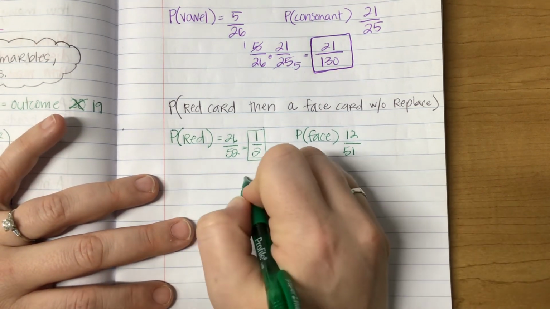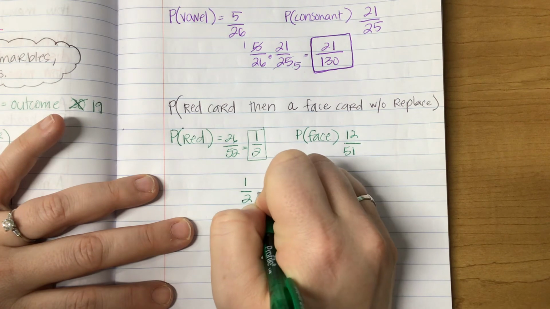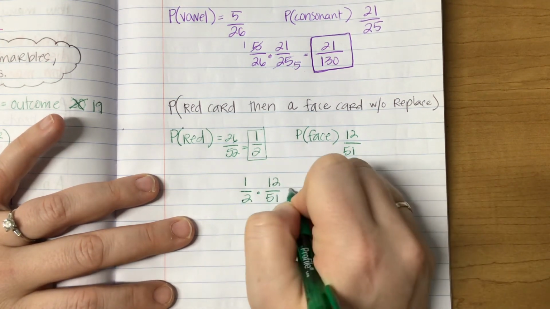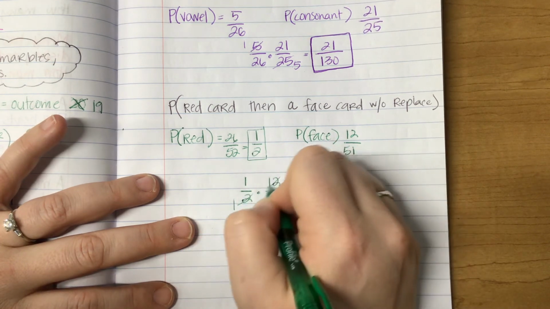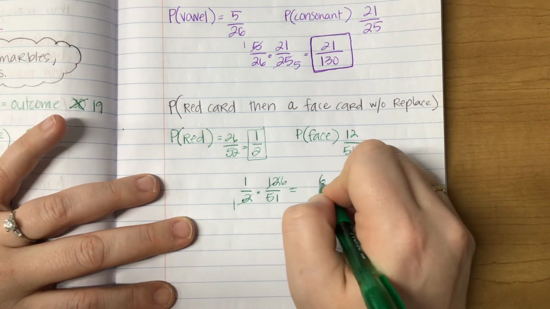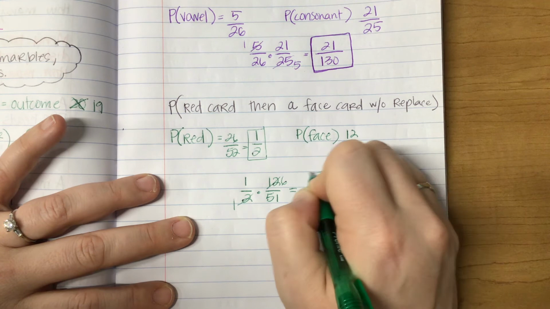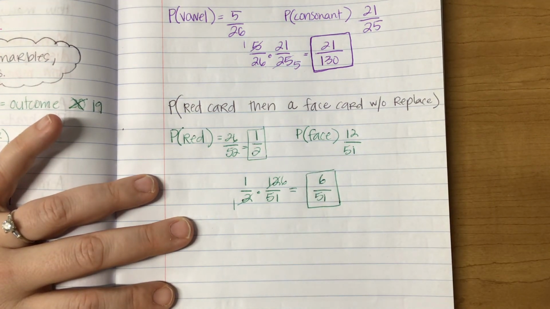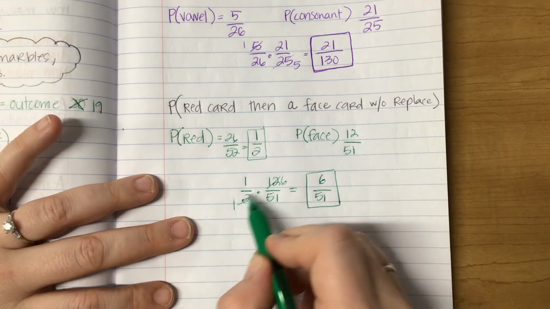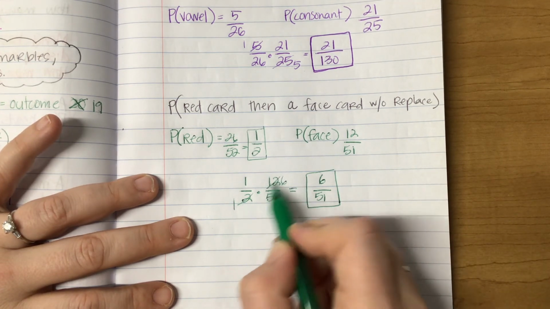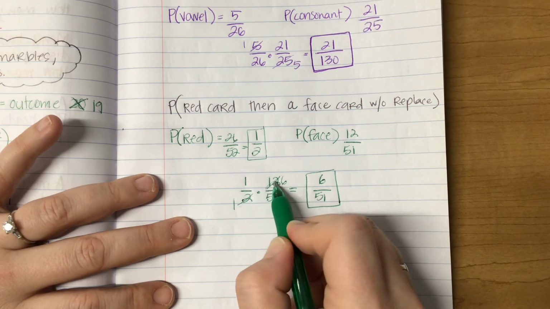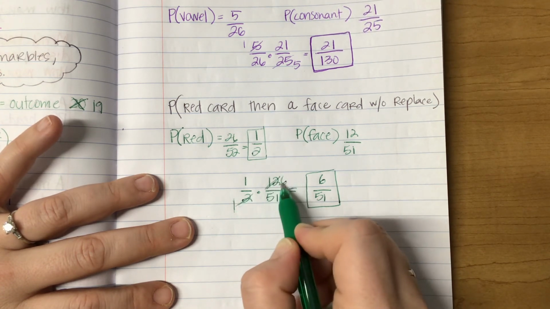So my overall probability is 1/2 times 12 over 51, which is 6/51. Right, I used my cross product to simplify. Both are even, divide by 2.